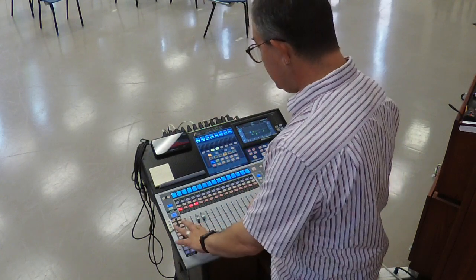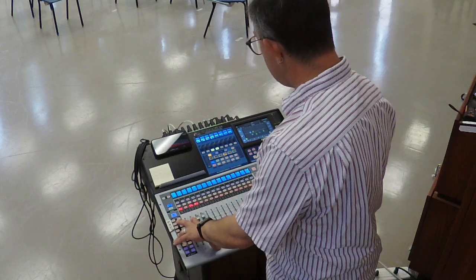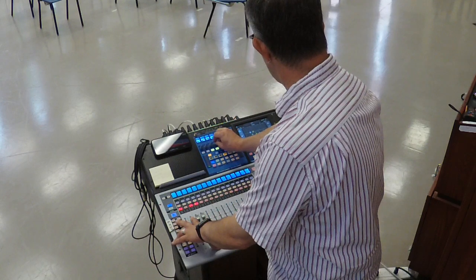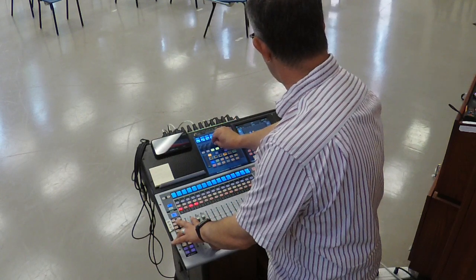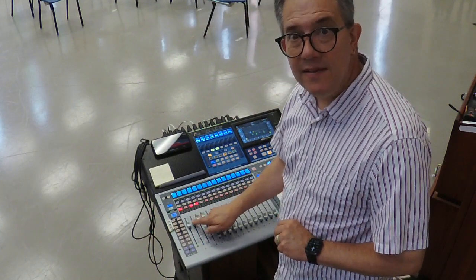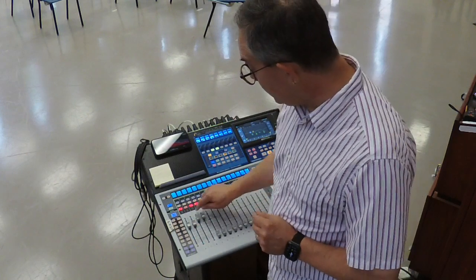So now when I turn this up, you can see even with this fader at 7 or 8 dB above 0 and being very loud, I've managed to control that frequency range.